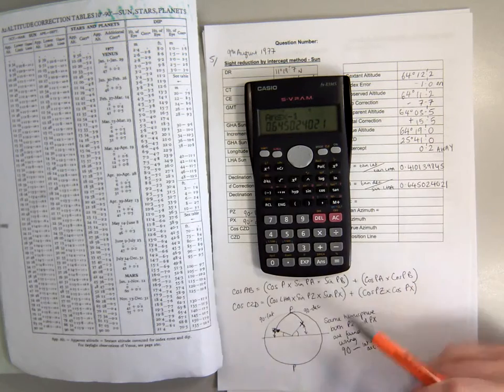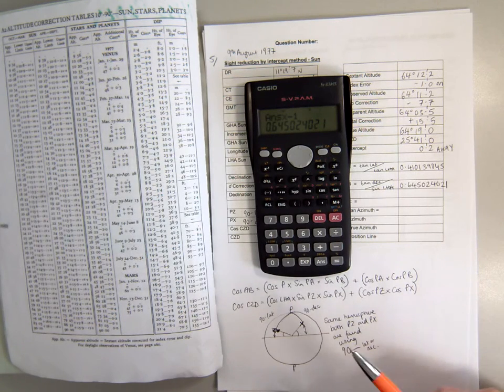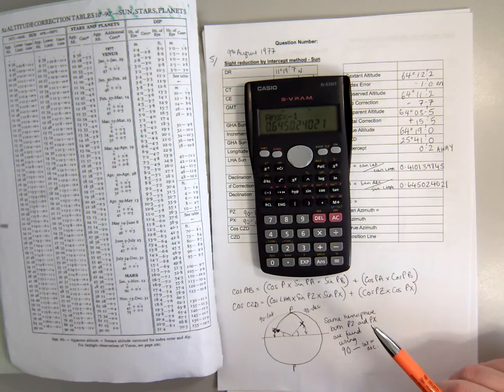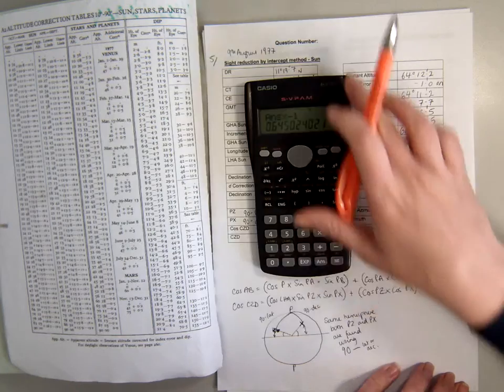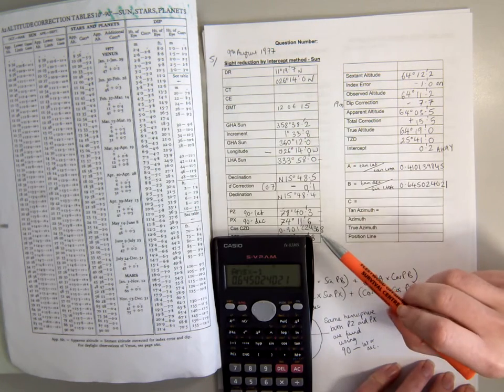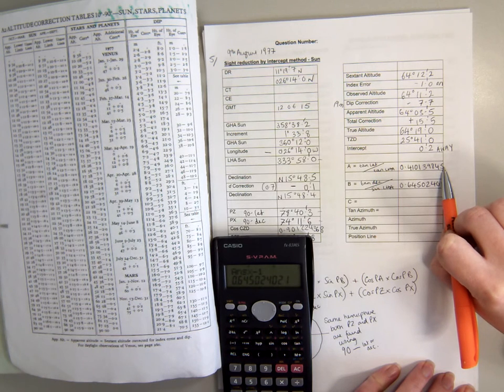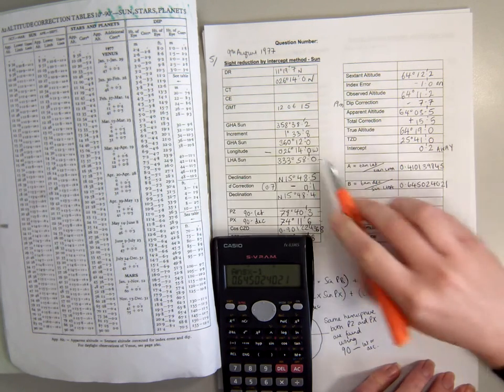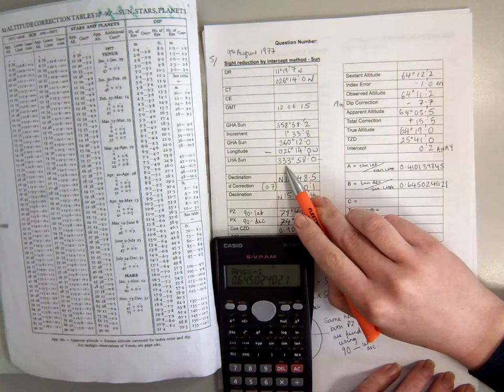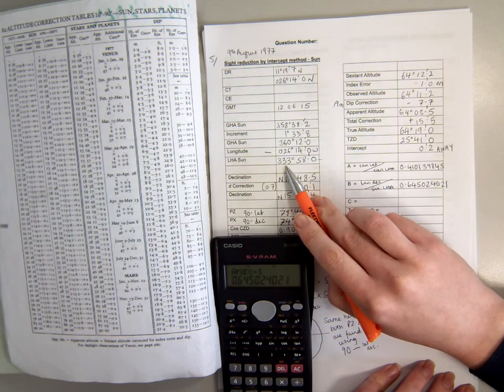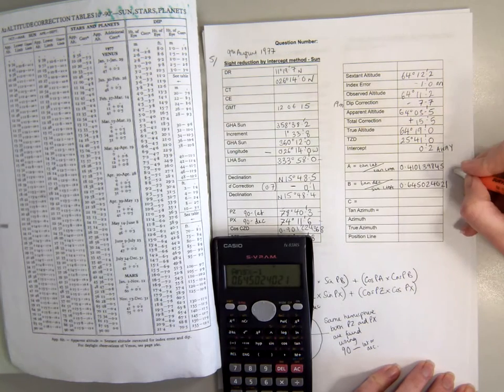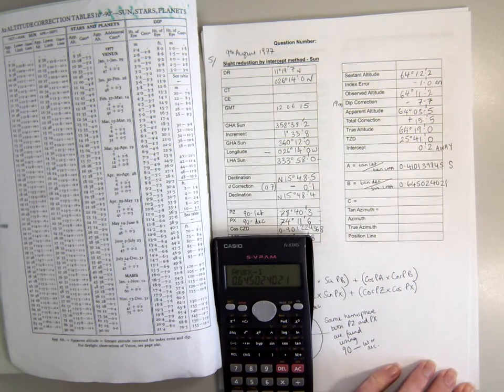Let's start with A. There's a rule that's actually reproduced in Norie's that tells us how to name A, and the rule is that A is named opposite to the latitude except for when the LHA is between 90 and 270. So if our LHA is anywhere between 90 and 270, we would name the A value the same as the latitude, otherwise we're always going to name it opposite. And in this case, our LHA is definitely outside the 90 to 270 range, so we're going to name A south, opposite to the latitude.